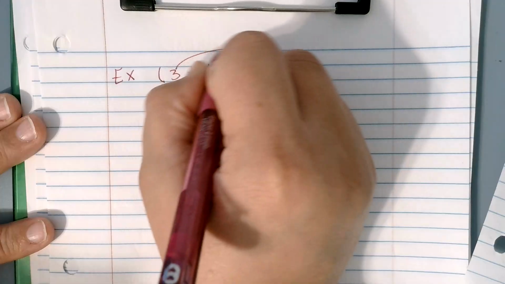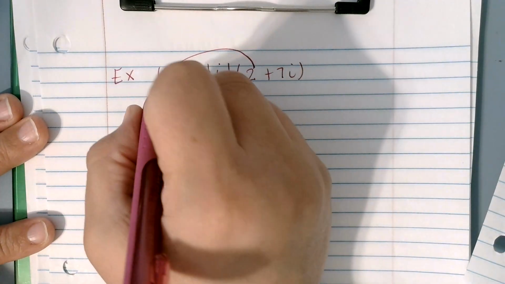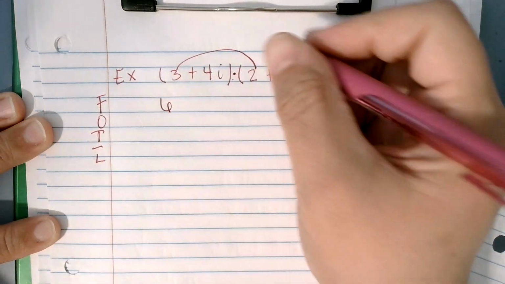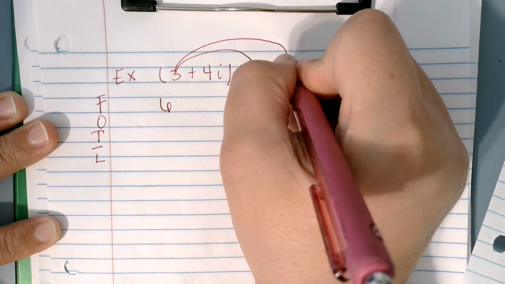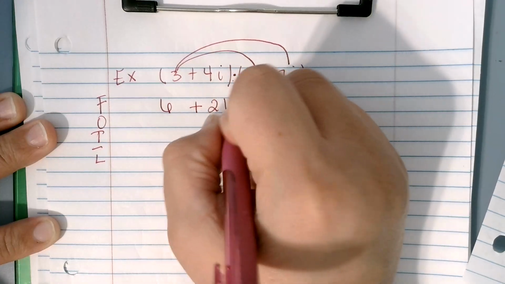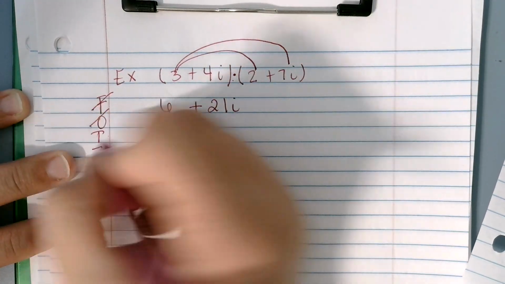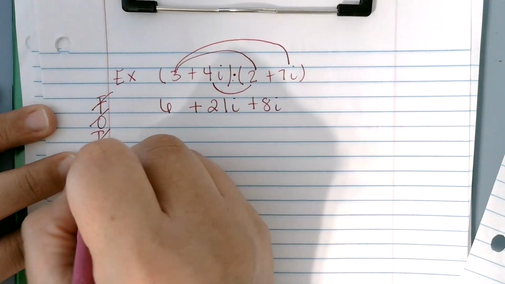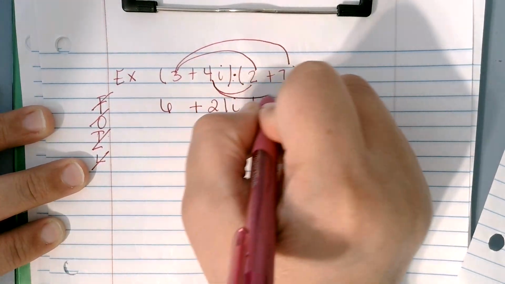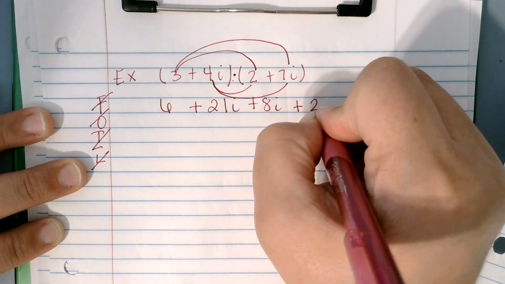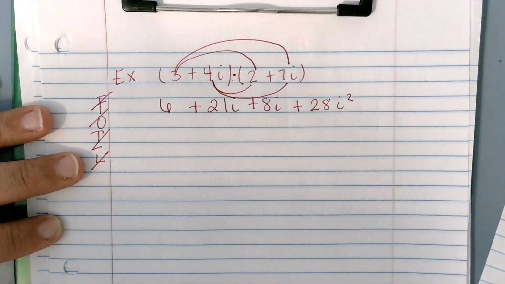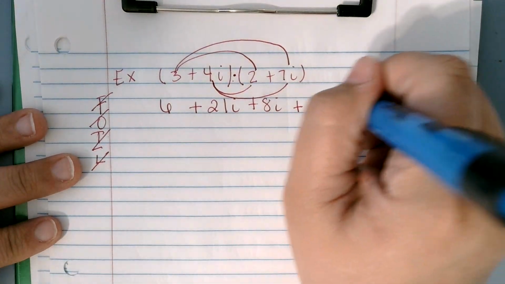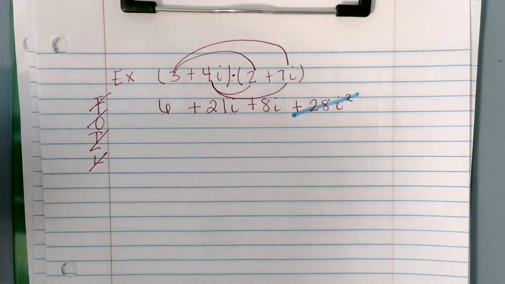Okay, so we're going to multiply the first two numbers together. 3 times 5 is 6. We're going to multiply the outer numbers, so 3 times 7i is positive 21i. Now we're going to do the inside numbers, so 4i times 2 is 8i. And then the last numbers, 4i times 7i. And be careful here, that's 28i squared. But we don't write it as i squared. So I'm going to cross this out and replace it because i squared is negative 1.